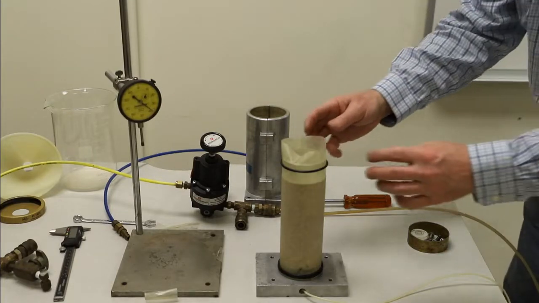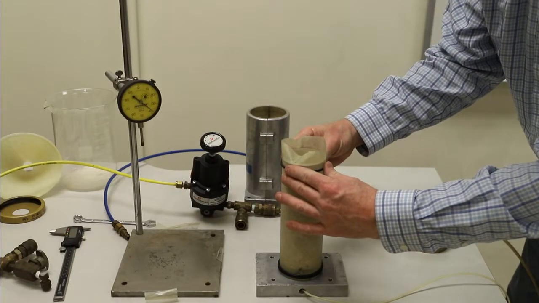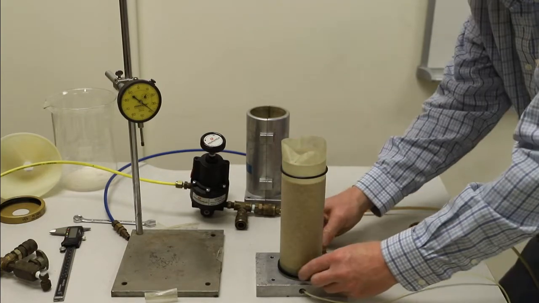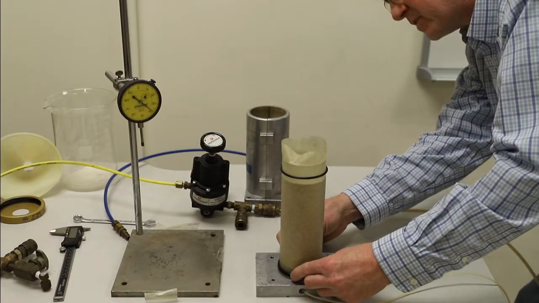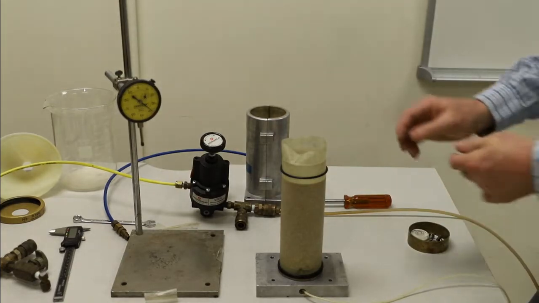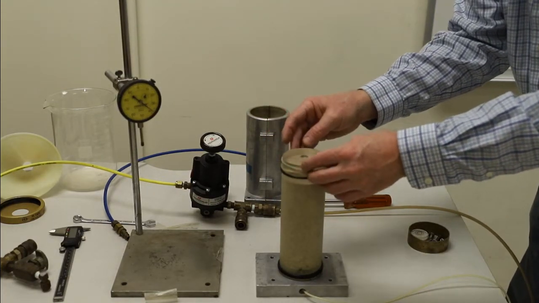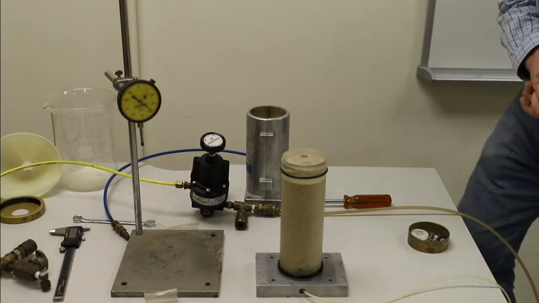So see the O-ring here at the top. I'm going to roll it down a little bit just to get it away from the edge. And we've got 2 at the bottom still. That's great. So, and I'm going to roll this down out of the way.